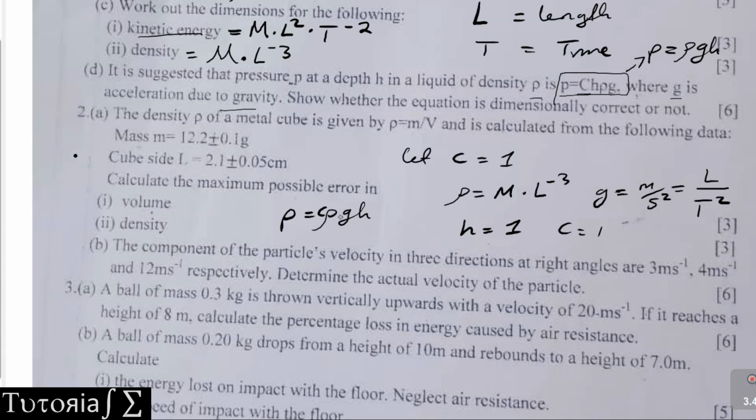So here we're saying C is equal to 1. I mean pressure will be equal to C, which is 1, times rho, density, which is equal to M times L to the negative 3 times G, which can be written as L times T to the negative 2, this here, and H, which is just L. H is length, so that will be L, so times L.